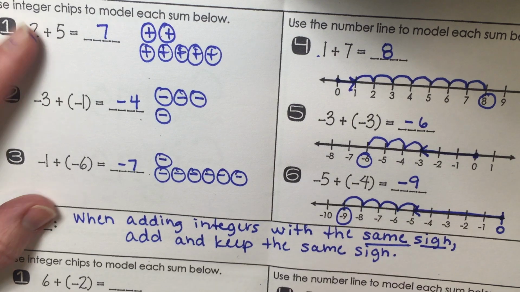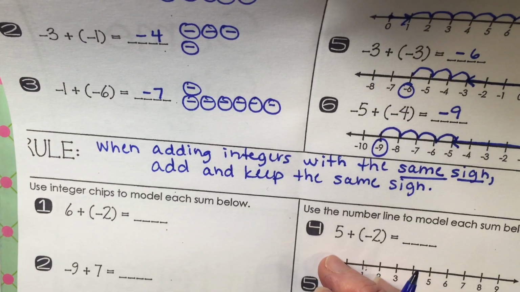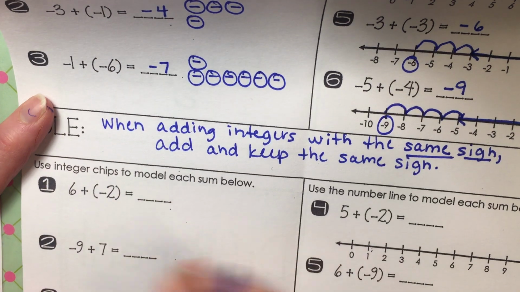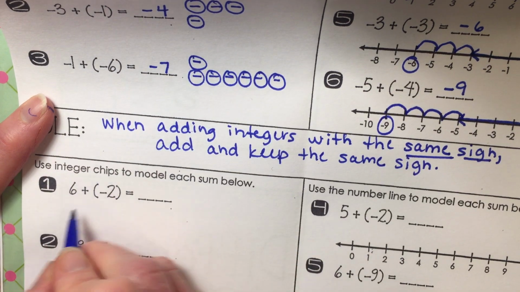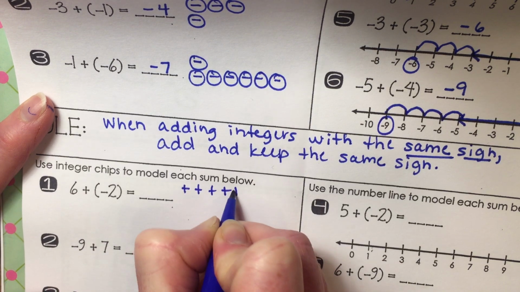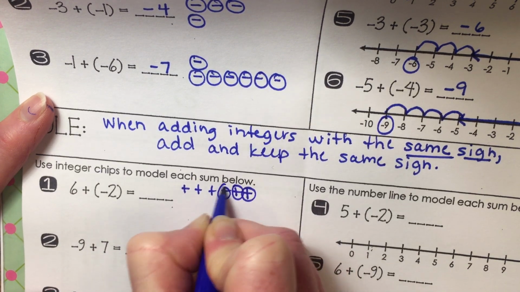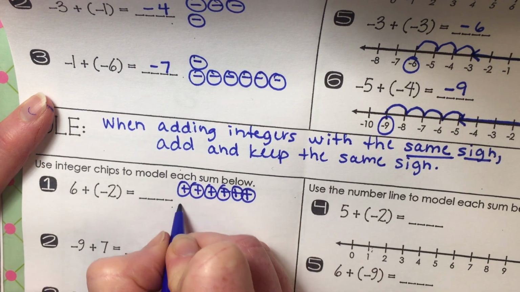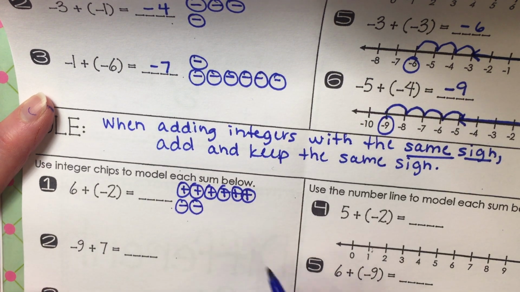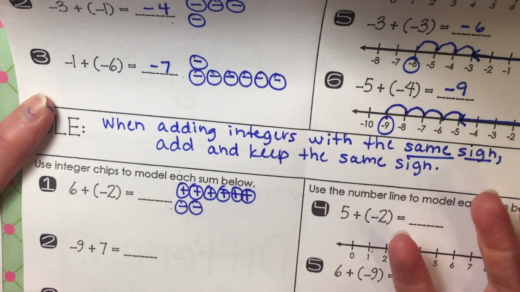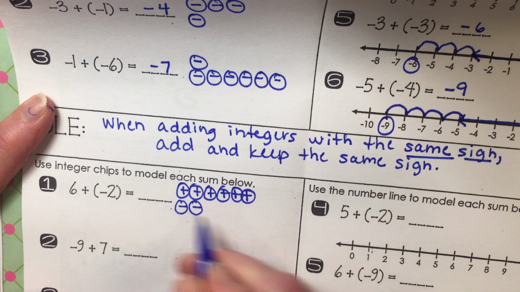All right, so the rule is a little different when I add integers with two different signs. So I'm going to start with integer chips like I did earlier. So a +6 means I'm going to draw 6 positives. And then to that, I want to add 2 negatives. Well, this one's a little different because I can't just add negatives to the positive and have a total number of positive or negatives. That doesn't make sense.